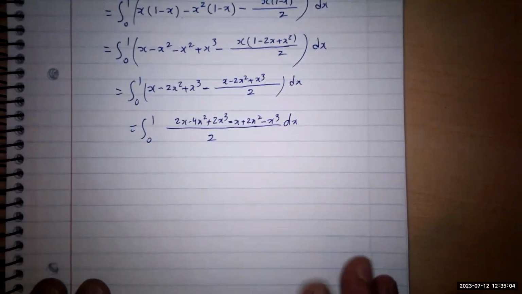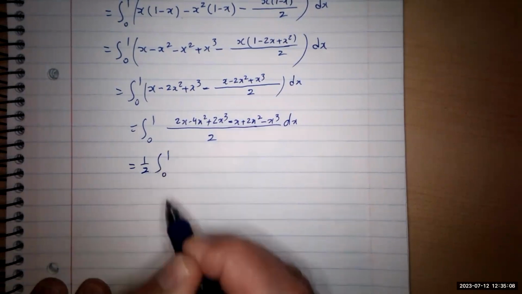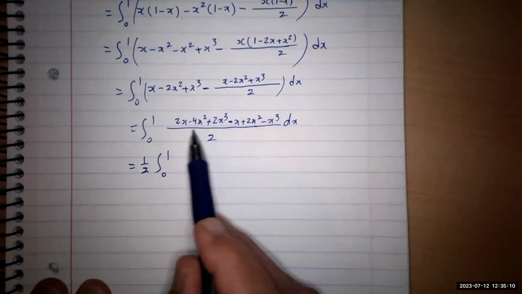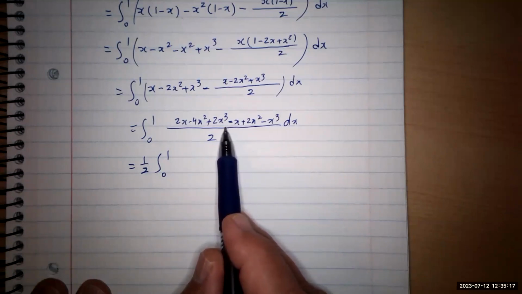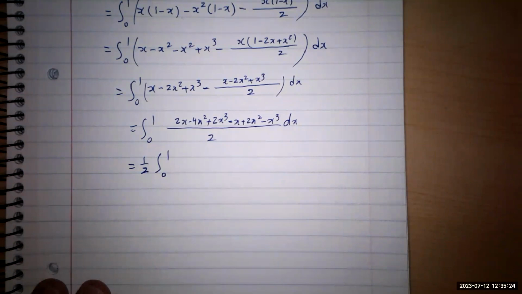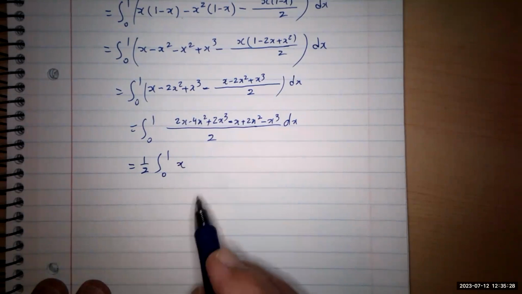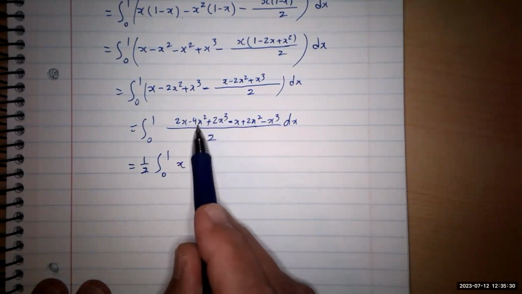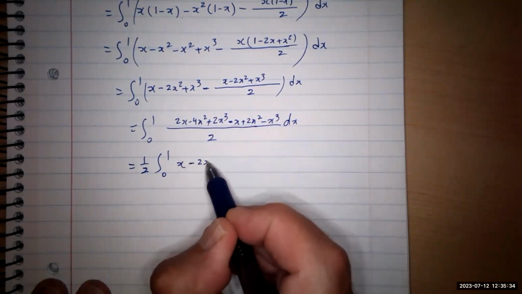Okay, combine the like terms. You can pull out the 1/2. Integral from 0 to 1. On the top, we have a 2x and minus x. That gives us an x. For the x squared, negative 4x squared and a positive 2 give you negative 2x squared.